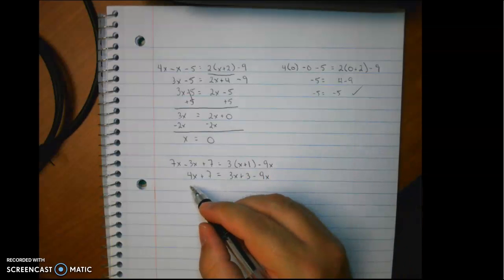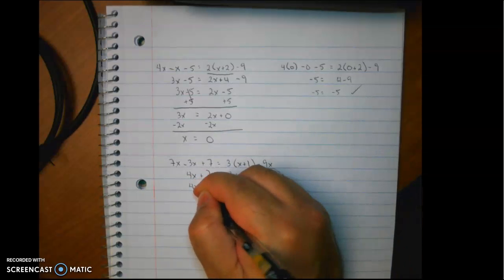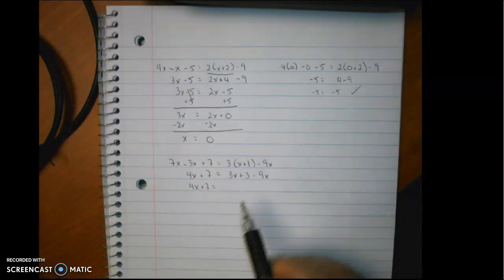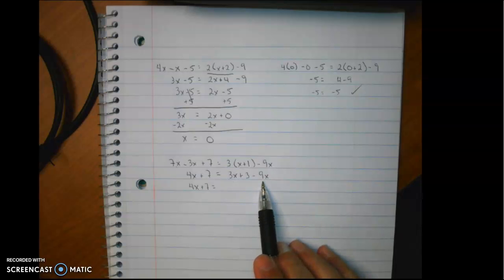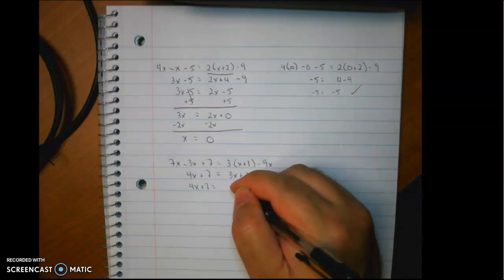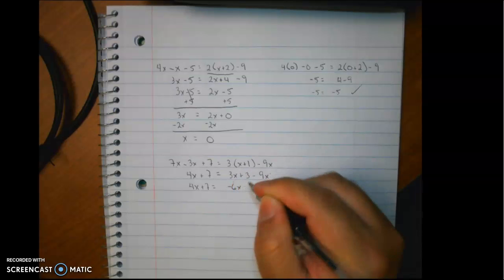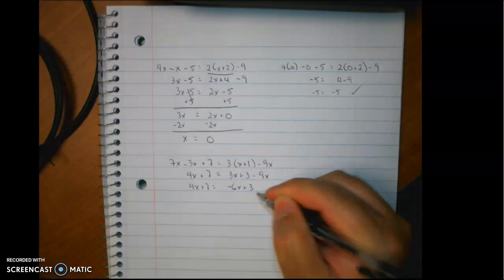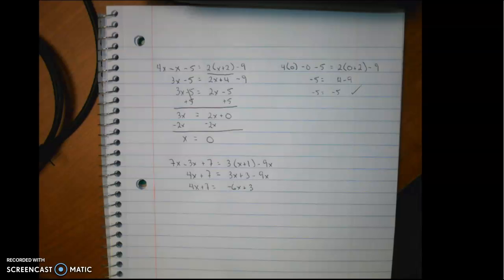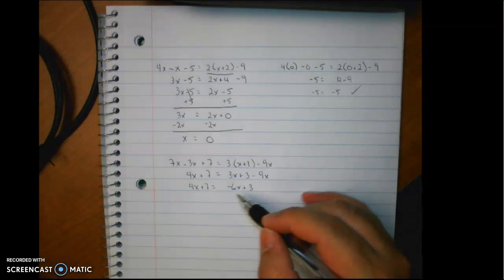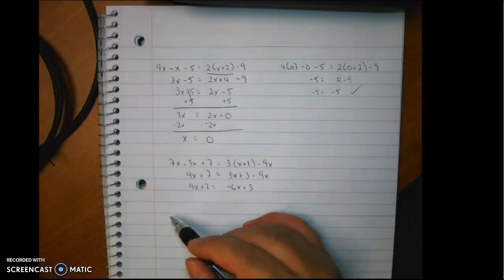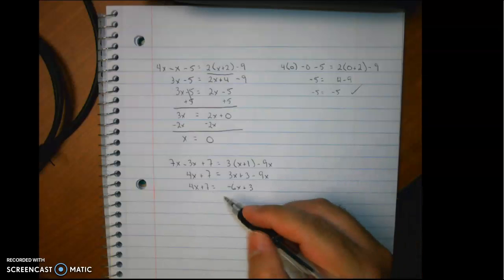I'm going to keep the left side the same for now. 4x plus 7 equals, I've got a 3x minus 9x. This gives me a negative 6x plus 3. Now, I want to get all my numbers on one side, all my x's on the other side of that equal sign.